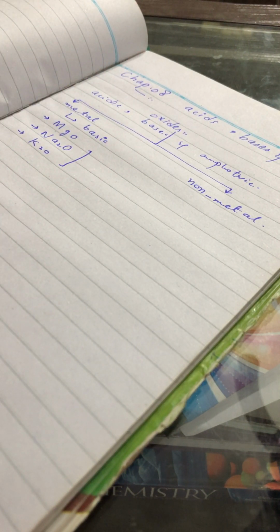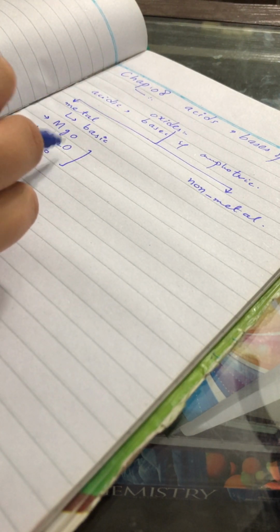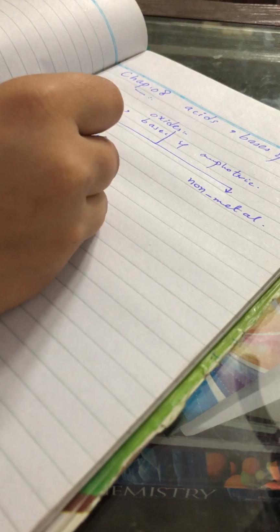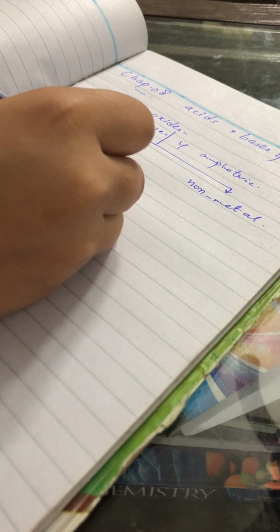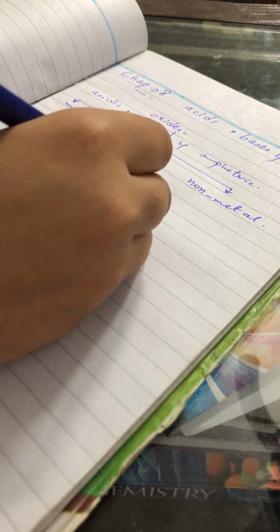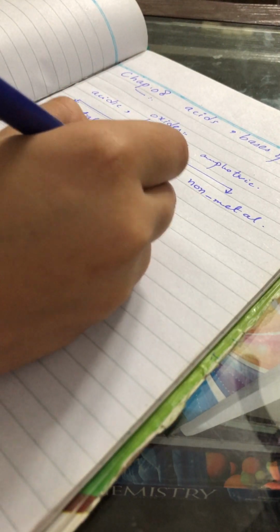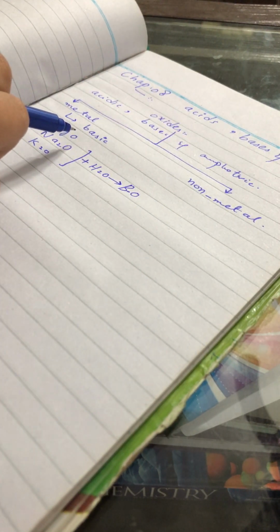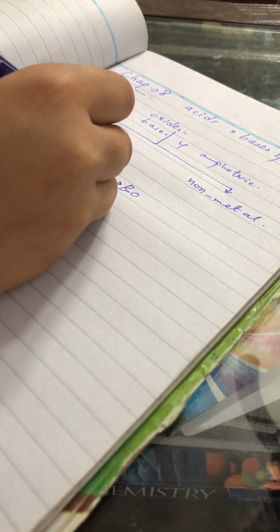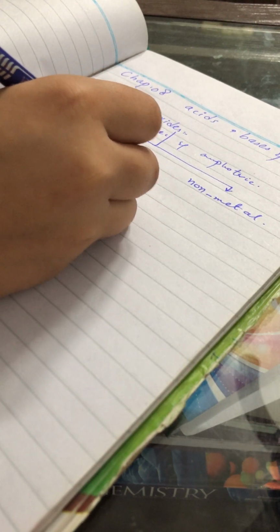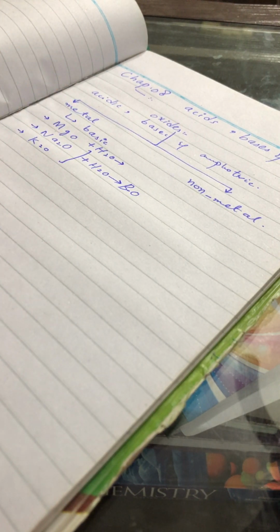So what is meant by oxides? For example, we have Na2O, right? When we add water to it, it will give us an oxide that will be a basic oxide. Or if we add water, H2O, to MgO, it will give us an oxide that will be a basic oxide. So in metals we have all basic oxides.